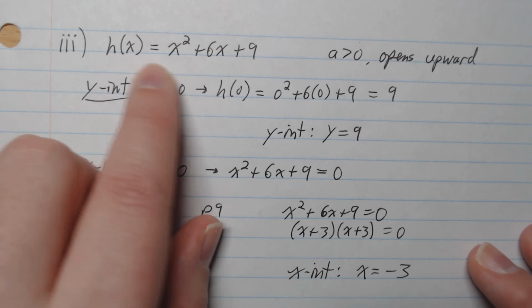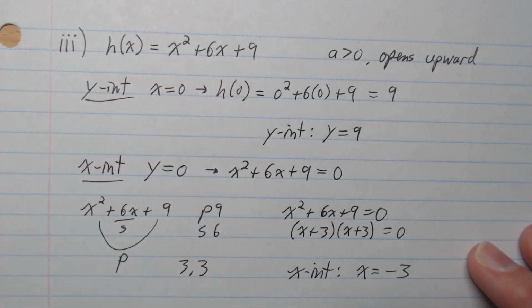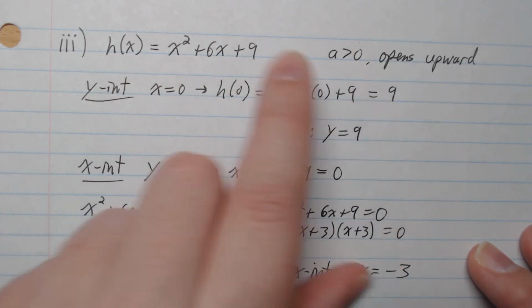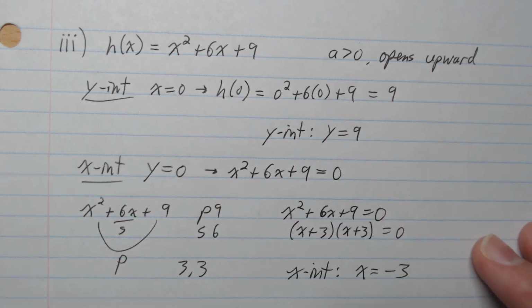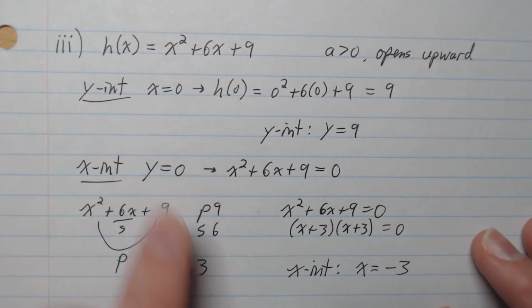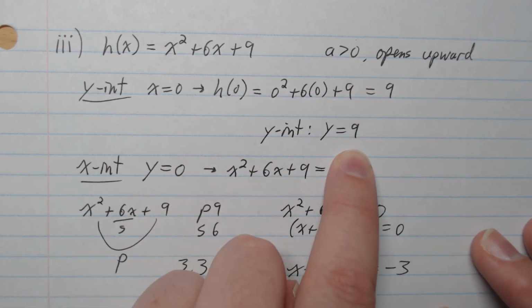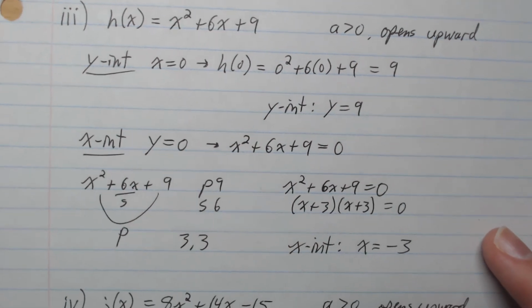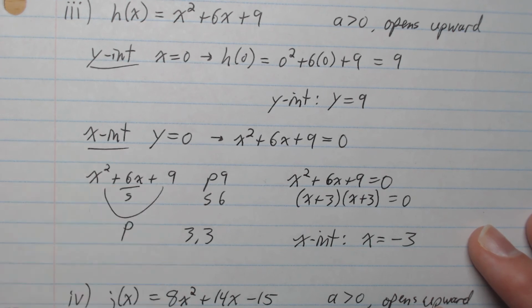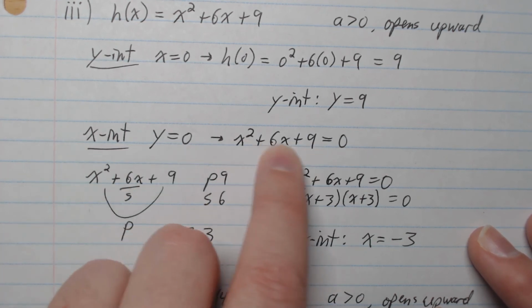Okay, 3. h of x, x squared plus 6x plus 9. And so we have a greater than 0, so it opens upward. Y-intercept occurs when x is 0. So we plug x to 0, we get y equals 9 as our y-intercept. X-intercept occurs when y equals 0. So our function equals to 0.